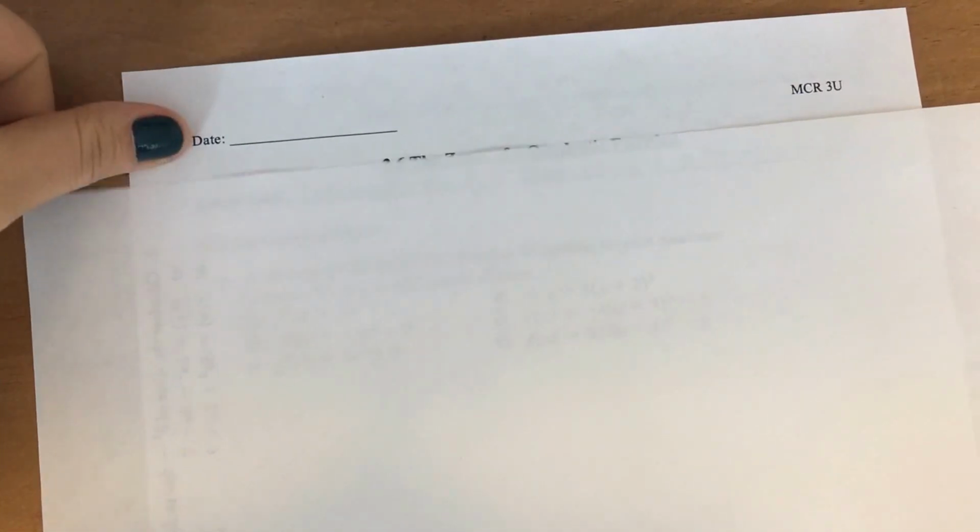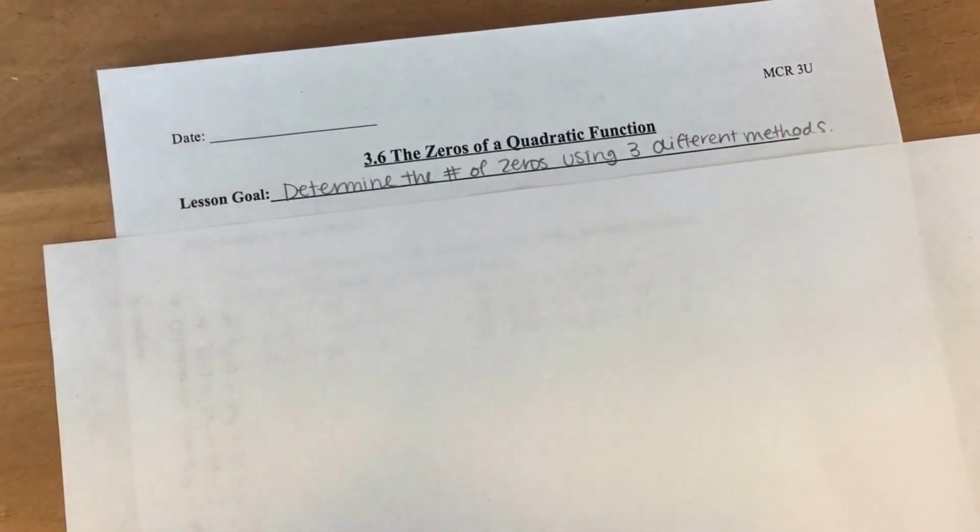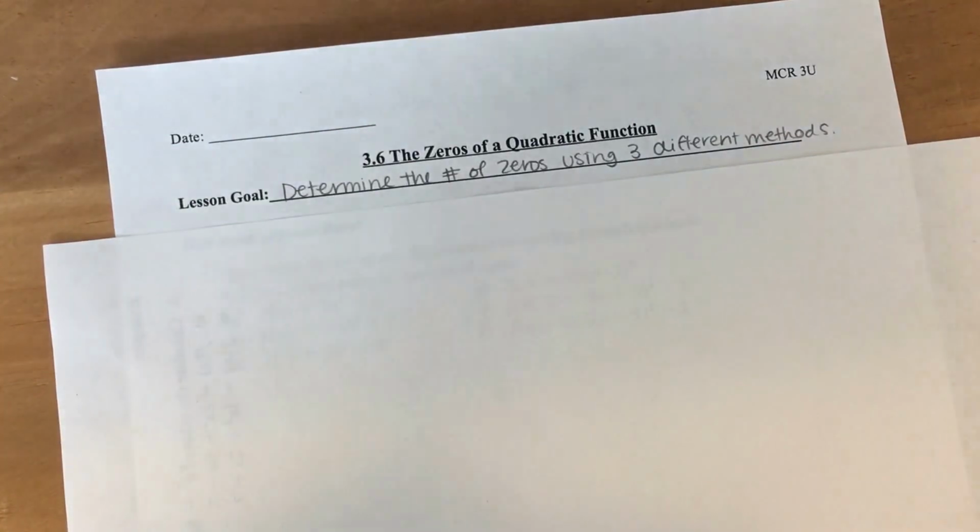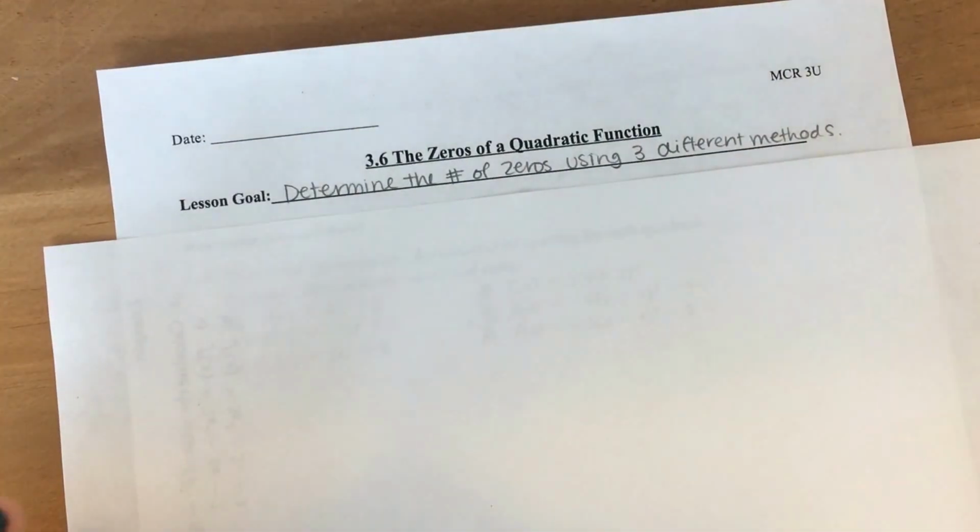Hello. Okay. 3.6, the zeros of a quadratic function. All right, this one is particularly cool. I'm just warning you all.